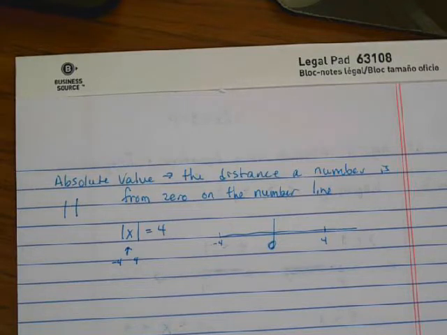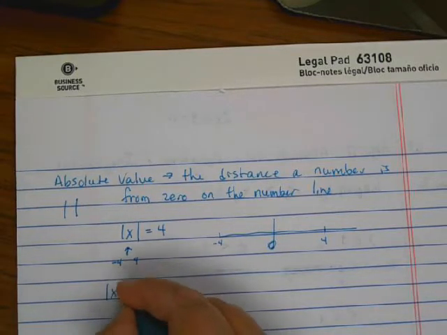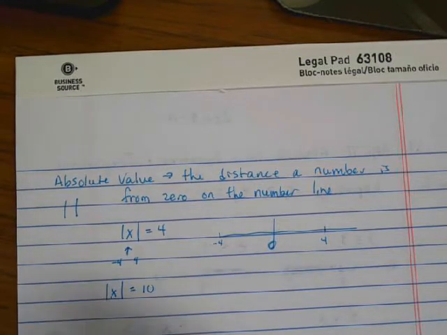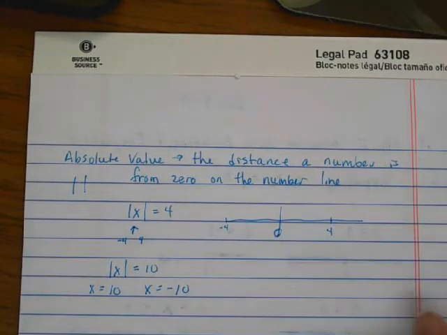So if I said the absolute value of x equals 10, I would say that x could be 10 or x could be -10. Both of those numbers would work for x.